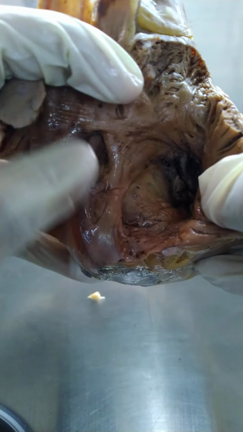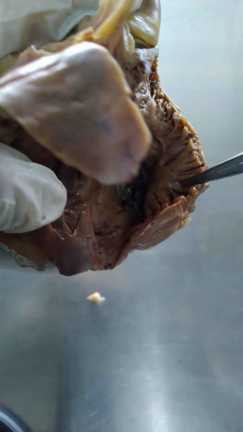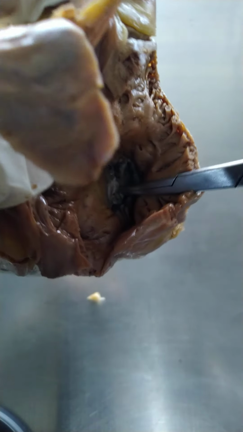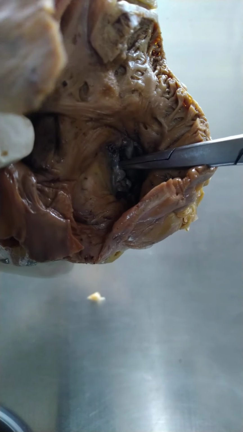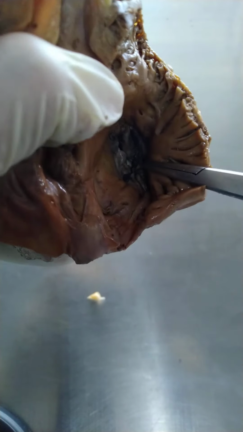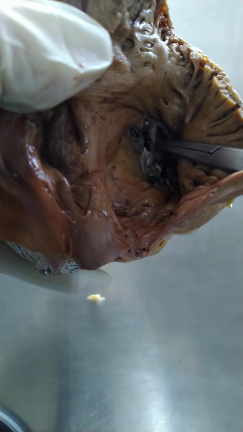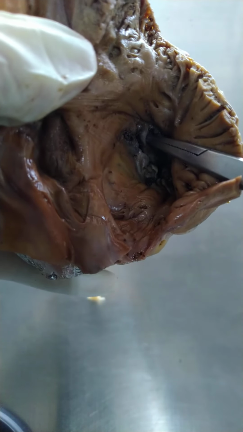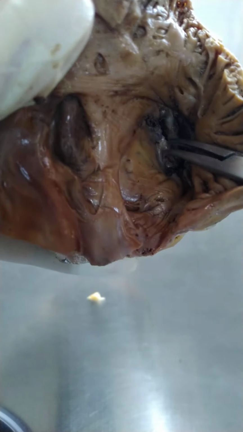And right there, those are the tricuspid valve leaflets. The right atrioventricular valve, or the tricuspid valve. We're looking at the superior side of the tricuspid valve.